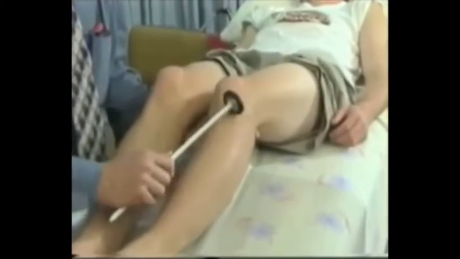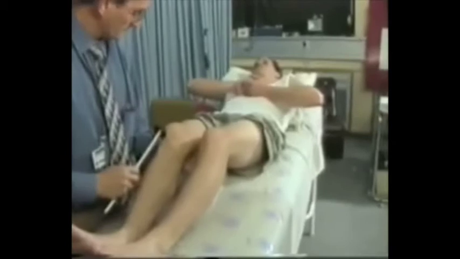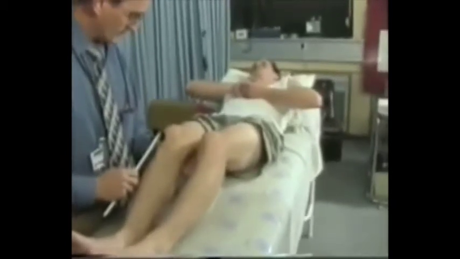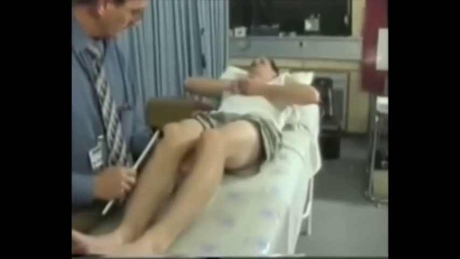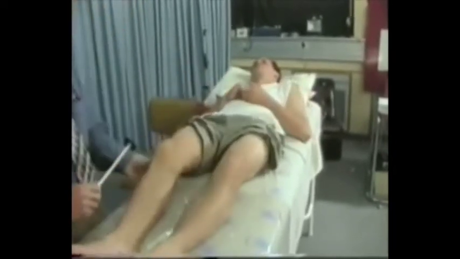Once again, if it's absent, the patient is asked to put his hands together like this, and only on instruction to firmly pull them apart and pull. And you can see that the reflex now is more easily elicited.